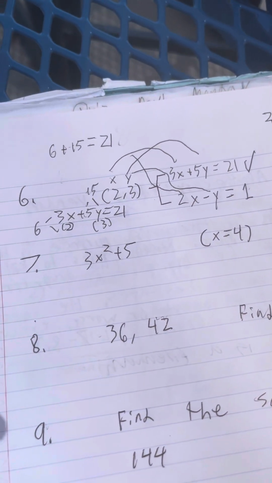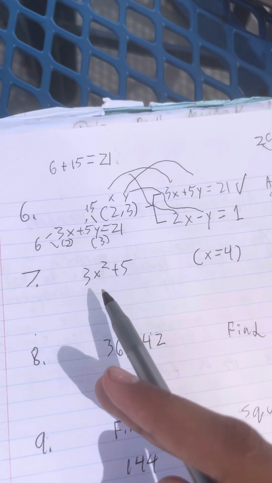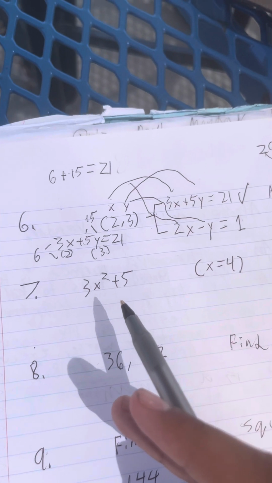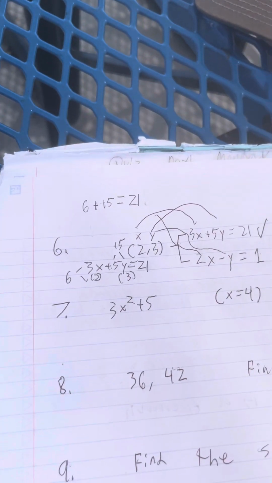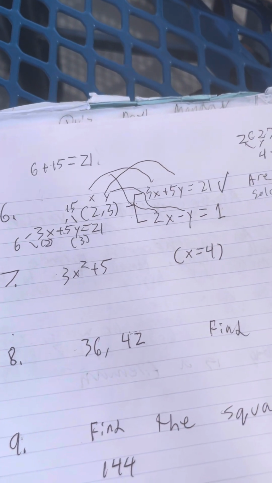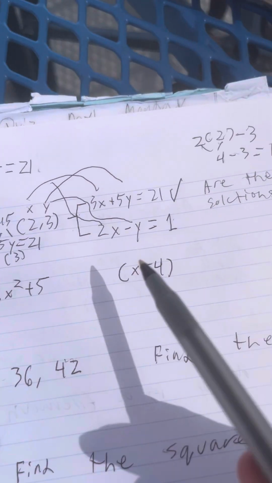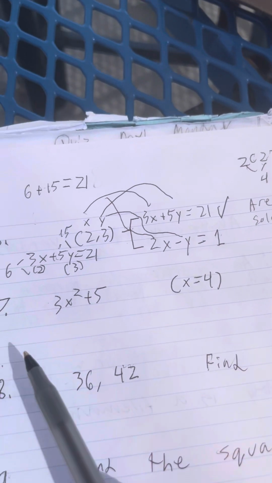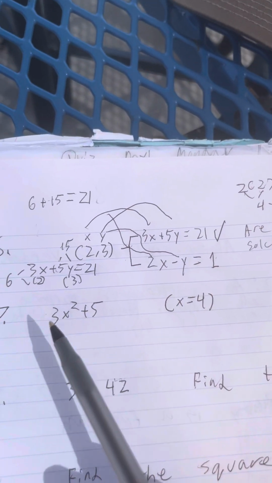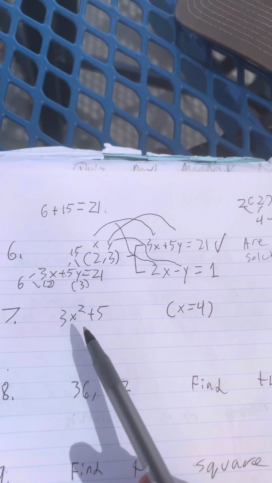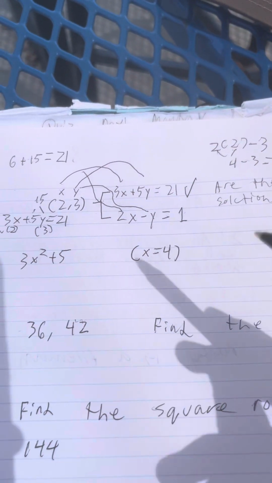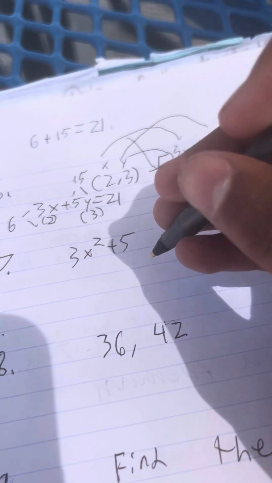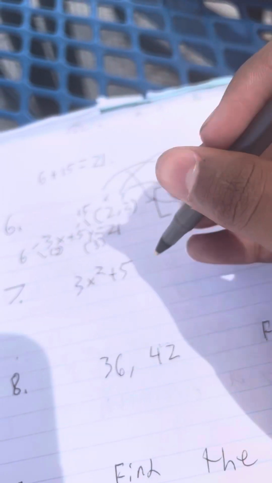Let's see here. 3x plus 5. Okay, I know what we're doing. So, right here, we're trying to find out if we put in the variable for x and multiply it by its exponent and the number prior to it, add 5, what number will it give us? Find out. So that would be 4.